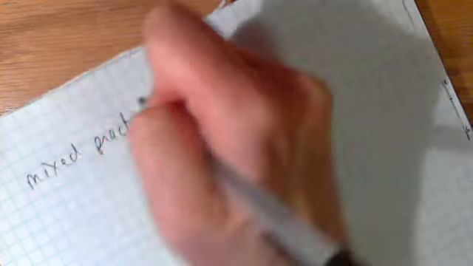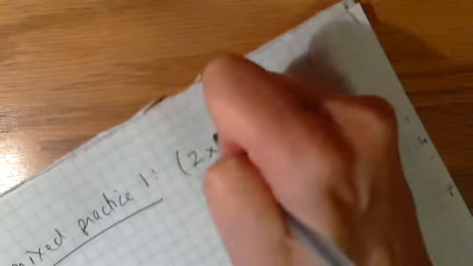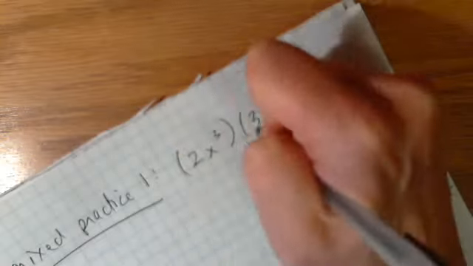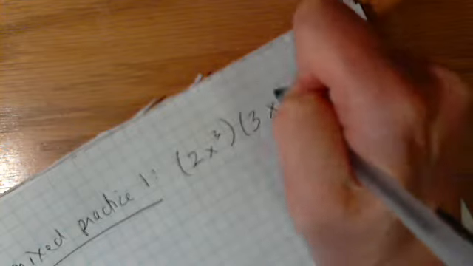Alright, we're working with exponents and shortcuts, and I'd like to give you two mixed practice problems so we can put some of these rules into practice. Let's start with this one, mixed practice 1. Okay, let's try 2x to the third power times 3x squared.